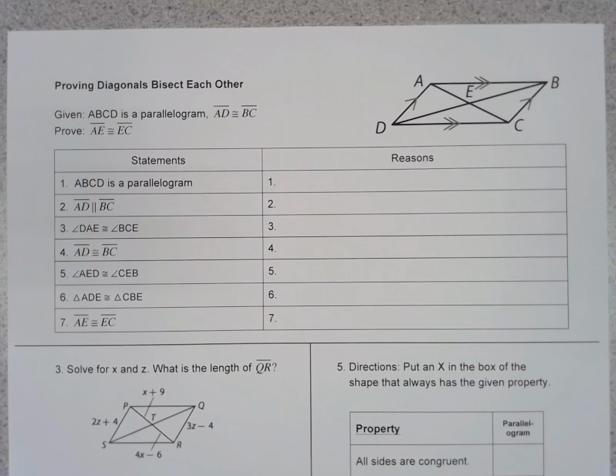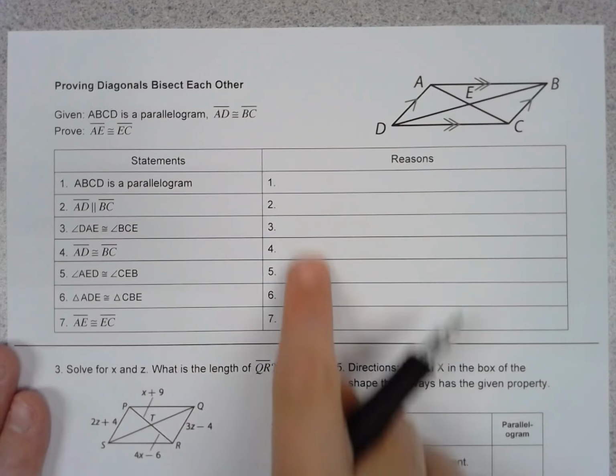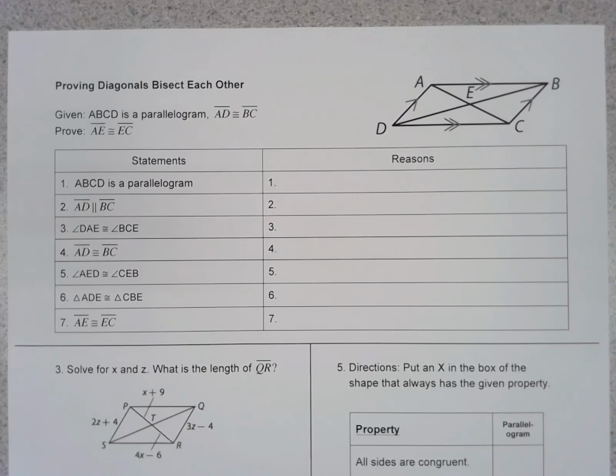The second part of the notes today starts off with a proof, and you're proving why the diagonals of a parallelogram bisect each other. It's good practice to go through and see why these things are true instead of just writing down that they're true randomly all the time. So we'll go through this proof together and I'll explain the steps for you.